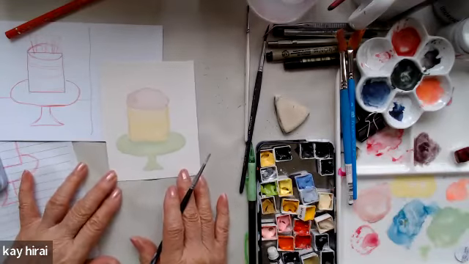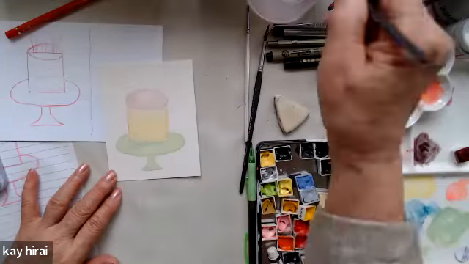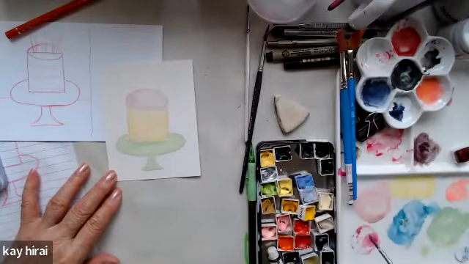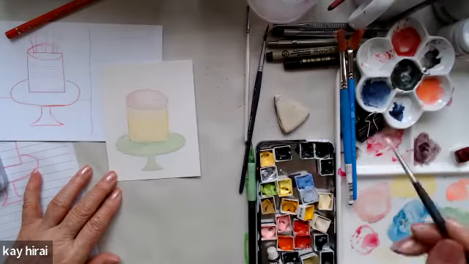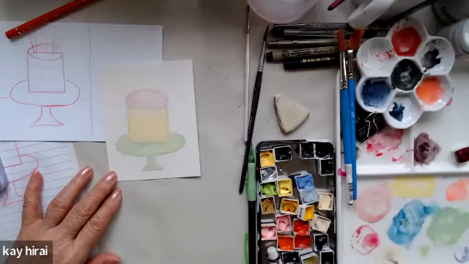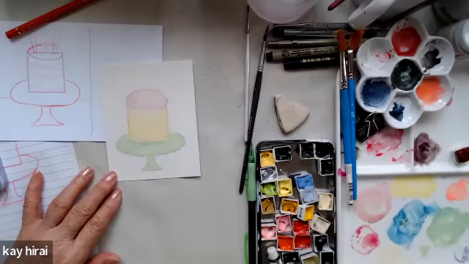And then now I have to figure out, okay, I'm going to sit this on a table. And I don't want to make the table really dark either. I'm just going to keep all the colors really light. So I'm going to use this buff white and mix that color right here.